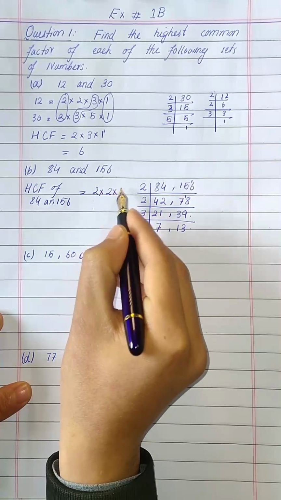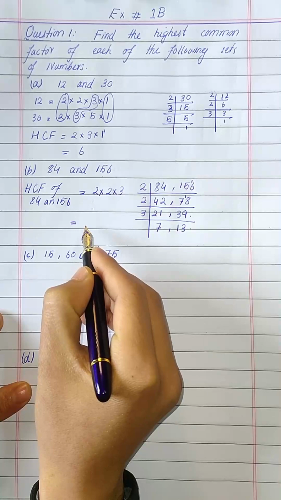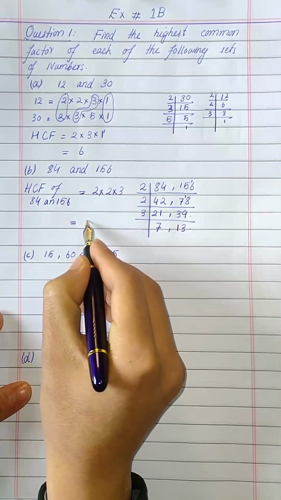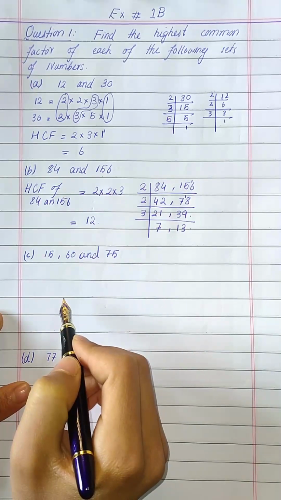times 2 times 3, which equals 2 times 2 is equal to 4, 4 times 3 is equal to 12, which is the highest common factor of these two values.